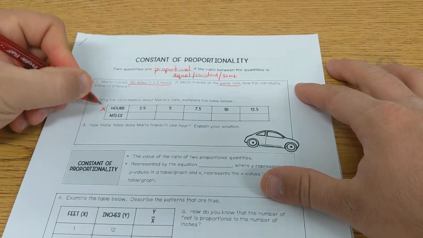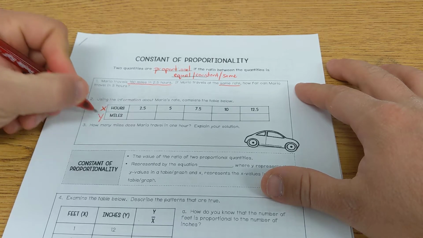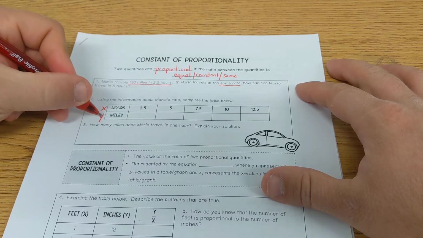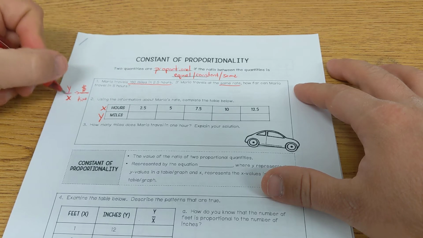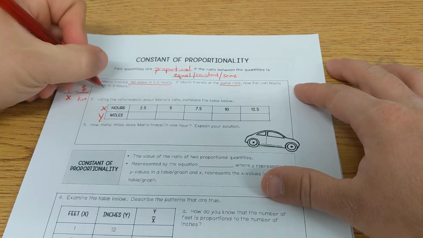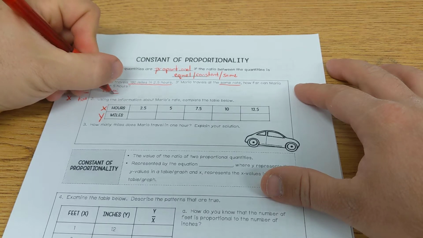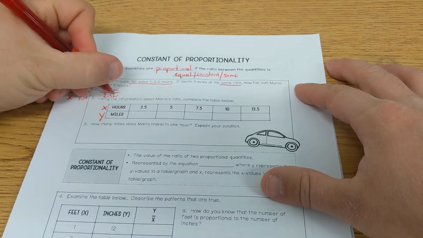So I'm going to go to number 2, and I'm going to do like we did the other day, and label my table. Hours measures time, so that's my x. y is my miles. So we write it y over x: 180 miles over 2.5 hours.